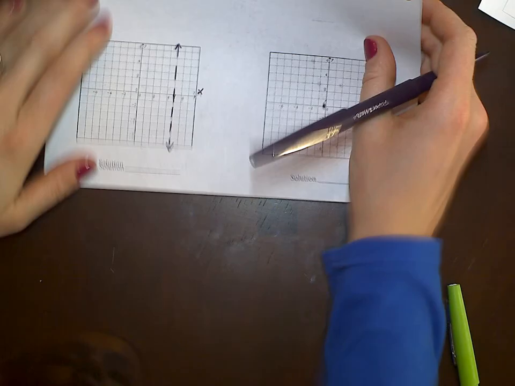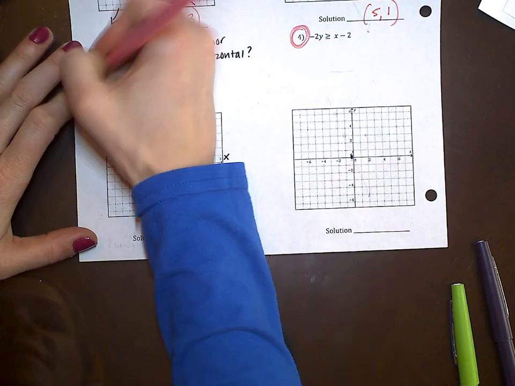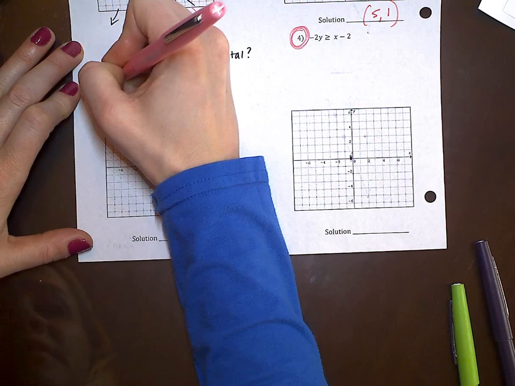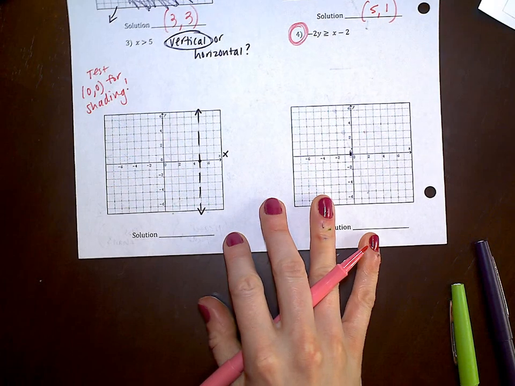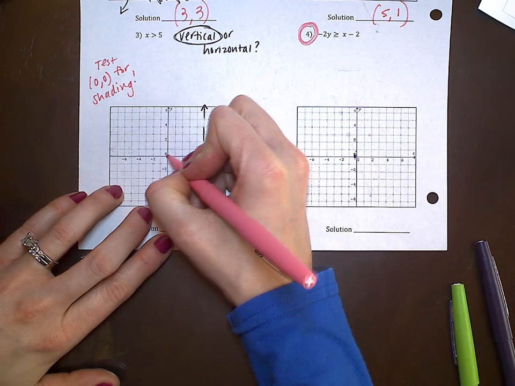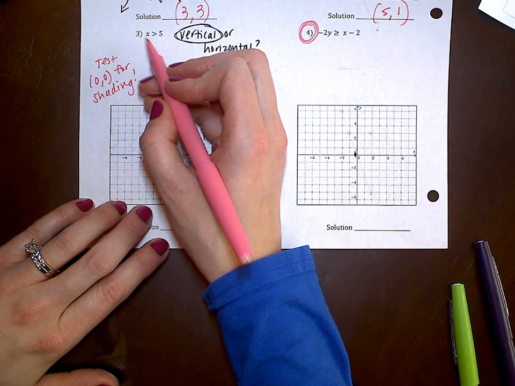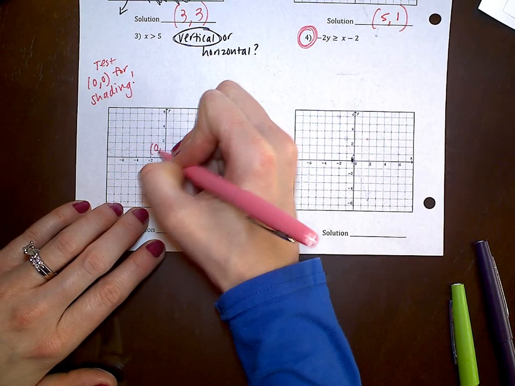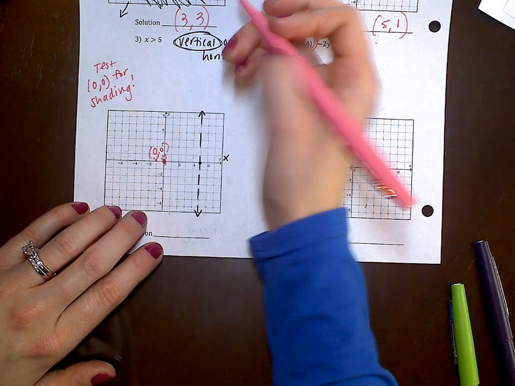So if you cannot tell which way to shade, and this goes for any problem, you can test a point. And I'm going to tell you to test 0, 0. You can test 0, 0 to figure out your shading. Here's what I mean by that. Here's 0, 0. I know I shade where the answers are. So if 0, 0 makes my inequality true, then I want to shade over it. Well, there's two numbers, 0 for x and y, but this only has x's. So I can only plug in 0 for x.